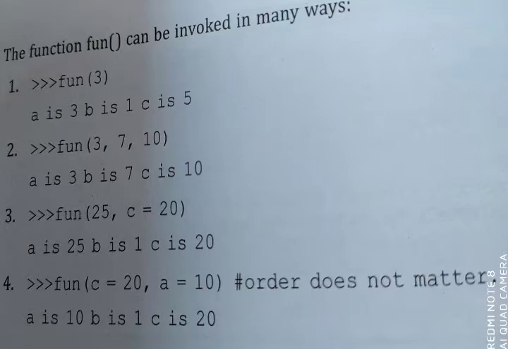The next call, did you see, function of 3, 7, 10. Here what is its output? A is 3, b is 7, c is 10.